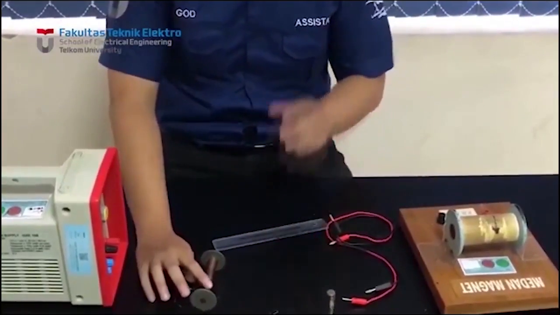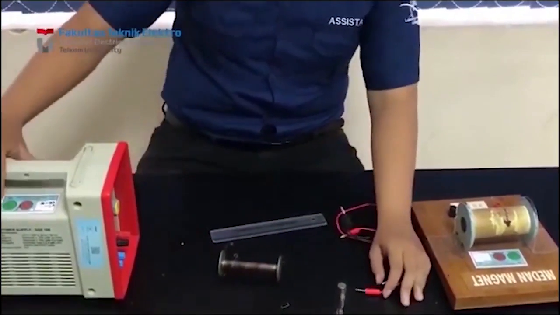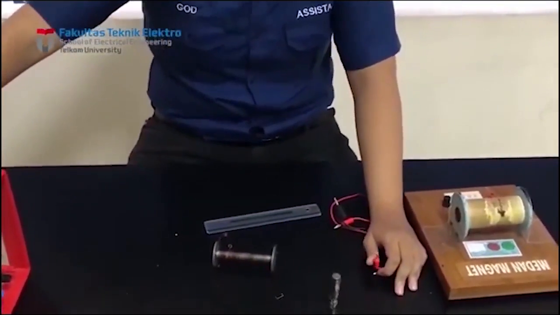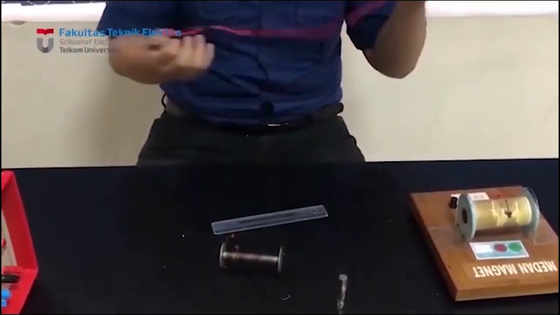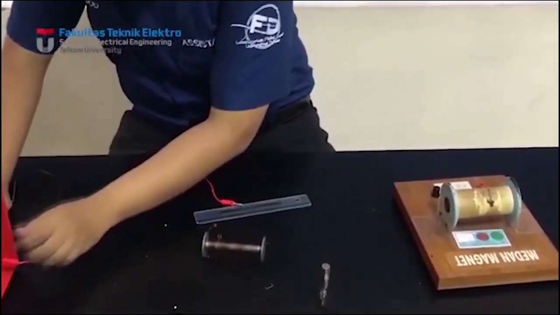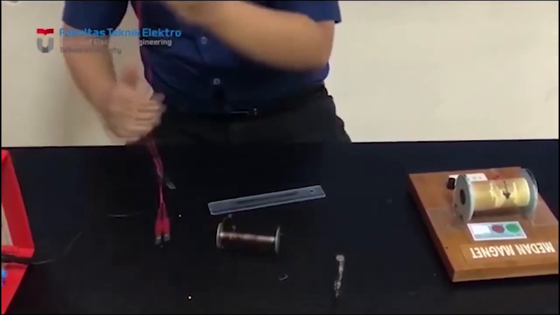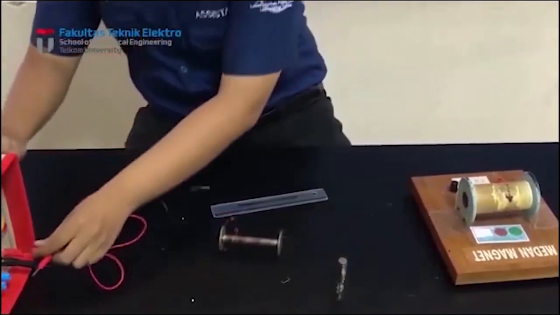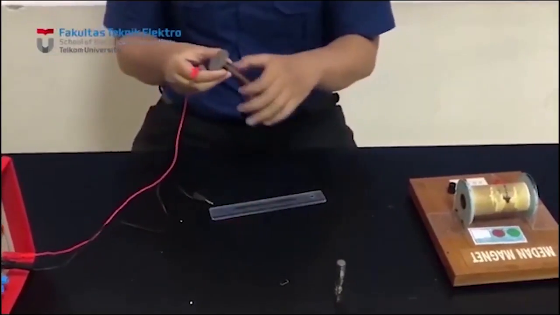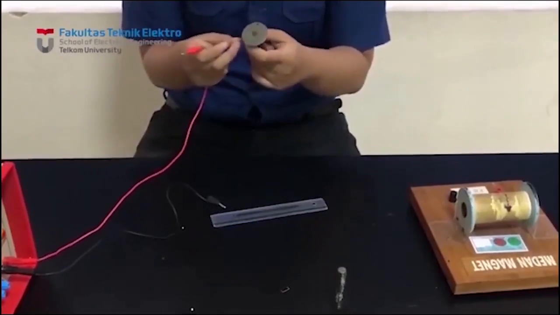Okay, we will use the power supply. First, we will use the DC output. Okay, the next is we will connect the coil to the DC output by using a jumper. For the first, we use the 10 turn coil. Connect the power supply in the DC output to the coil by using a jumper. For the first, we will use the 10 turns coil.